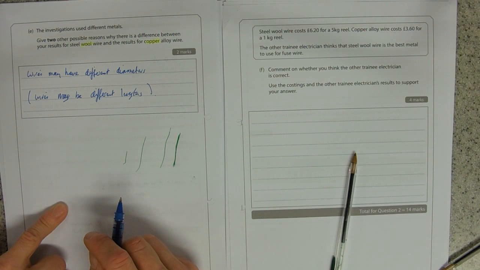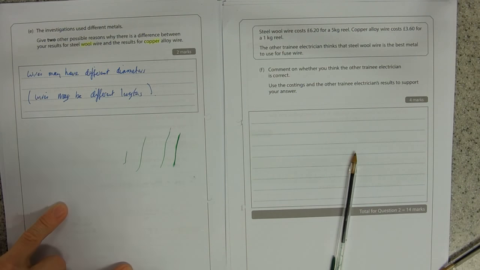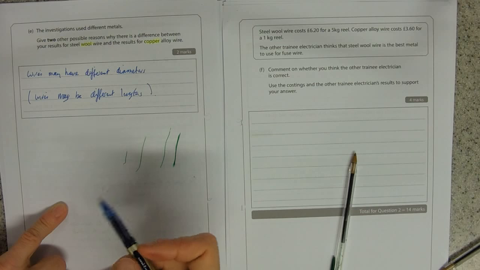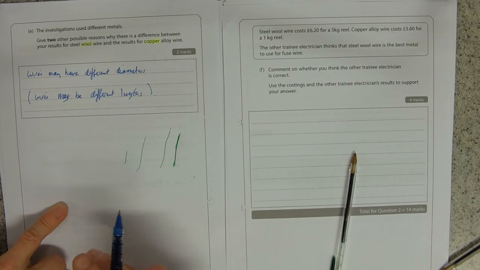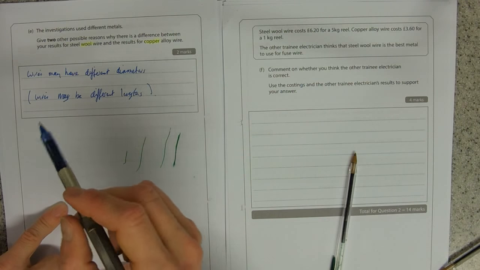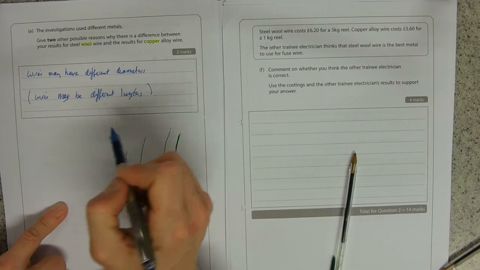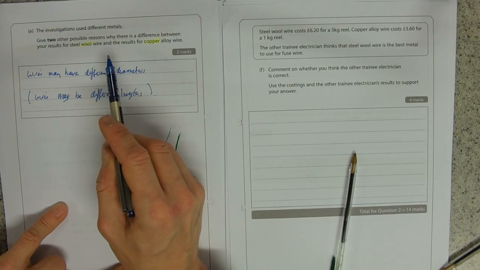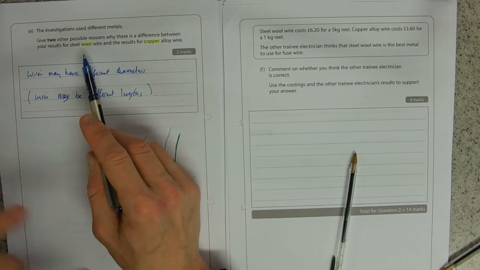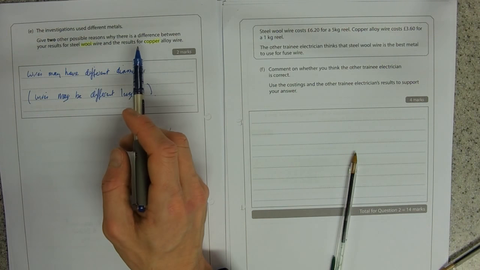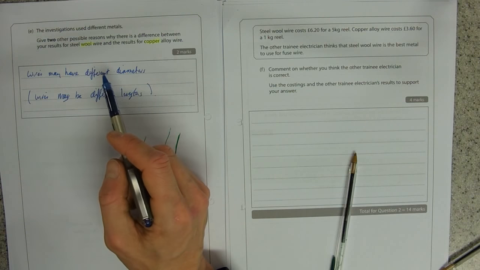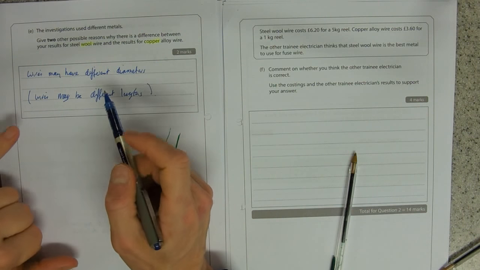And also the mark scheme suggests the equipment was hot. I'm not quite sure why that would be. I would suggest another reason why there might be a difference between your results and the copper is because the copper might have different resistance or different conductivity.